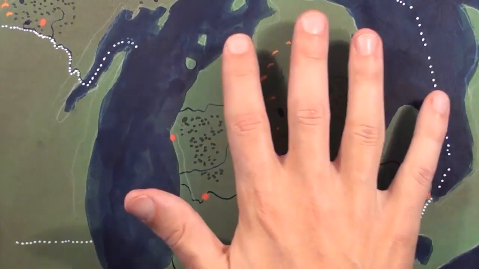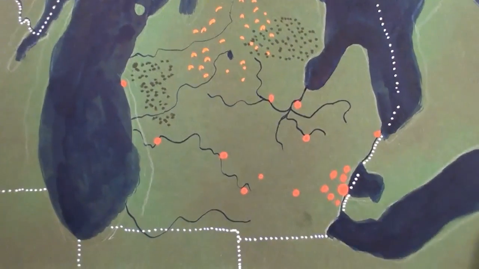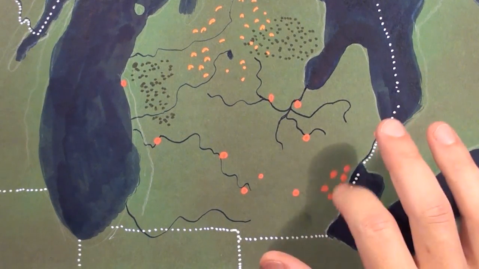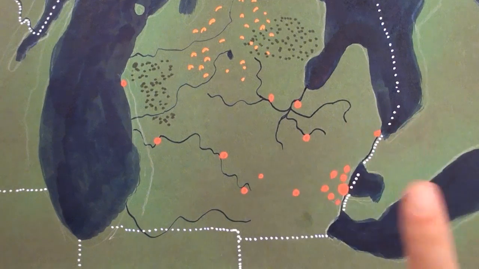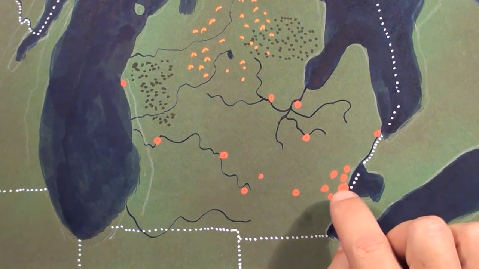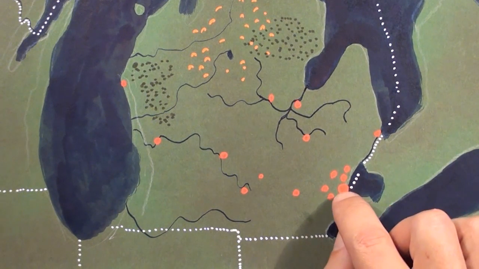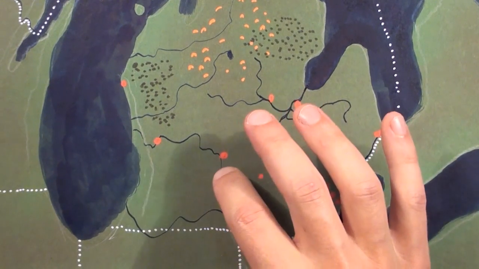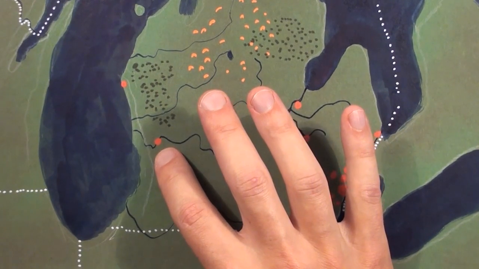So 9.5 million approximately in the Lower Peninsula. And then we have 3.7 million in the Detroit metropolitan area. And in Detroit City it's 672,000. The second biggest city is Grand Rapids with 200,000.